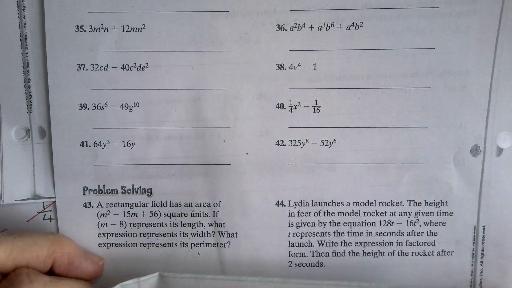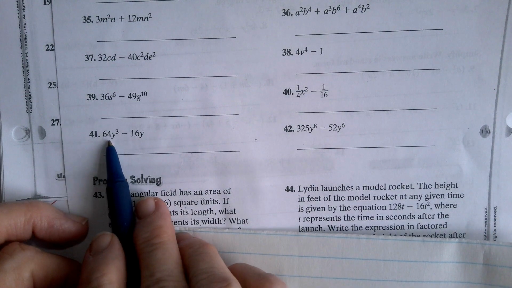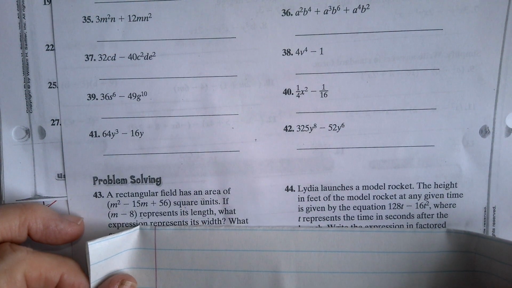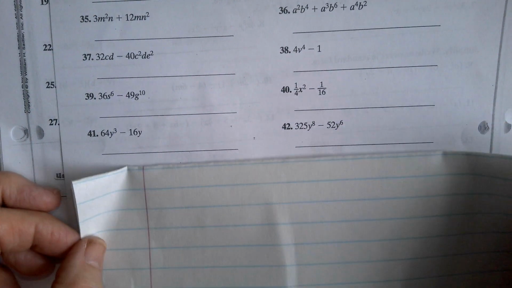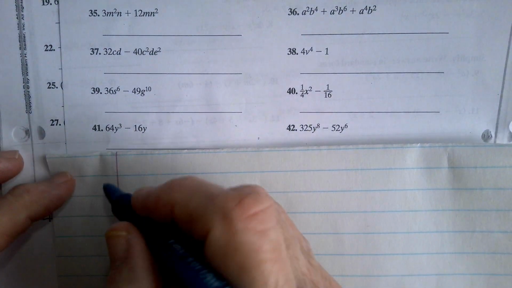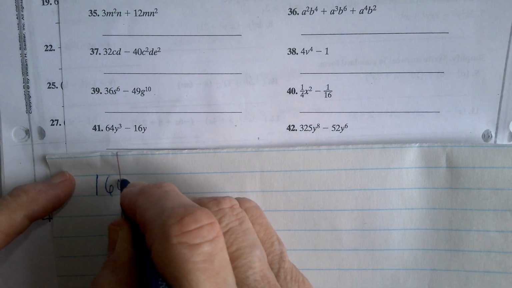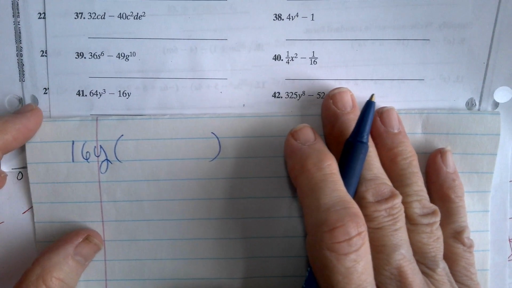On number 41, can you see anything at all that goes into the numbers? 8, bigger. 12, 12 doesn't go into it. 16. 16 goes into both. And does a y go into both? Yes. So we can pull out a 16y, and a binomial is left.